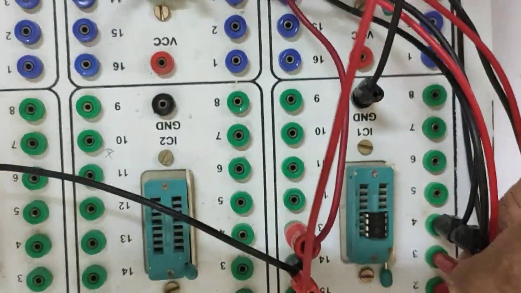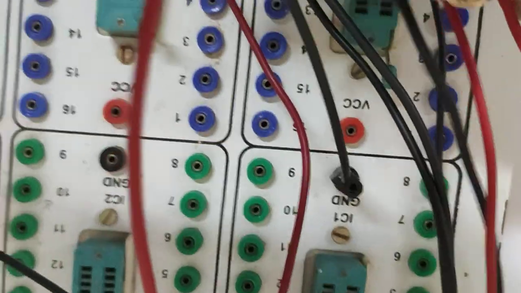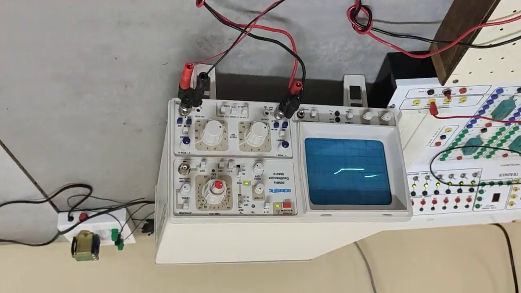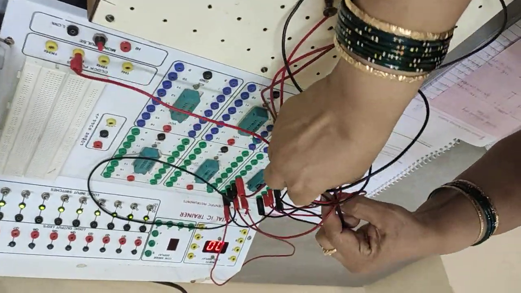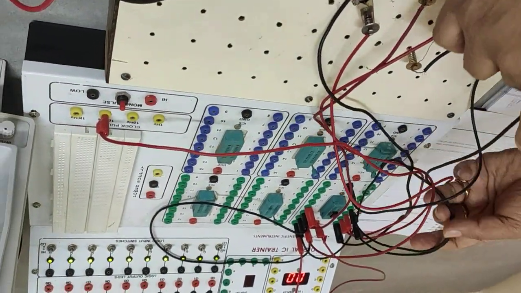Then the third terminal is the output. This is the output that we are going to take, and it is connected to the CRO. The fourth terminal is connected to two places.